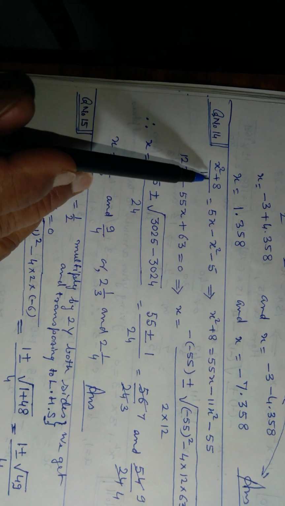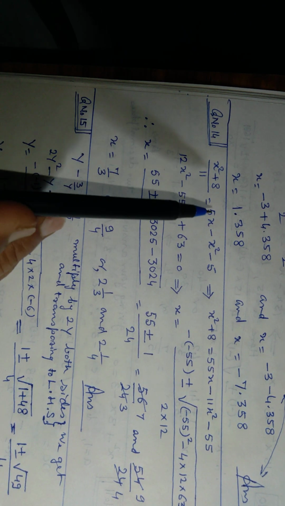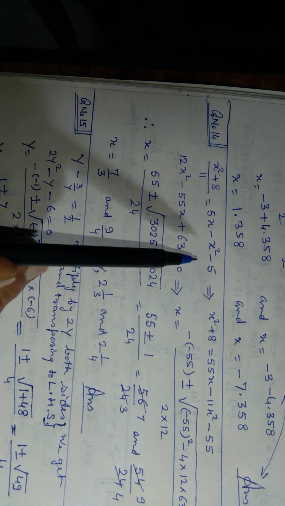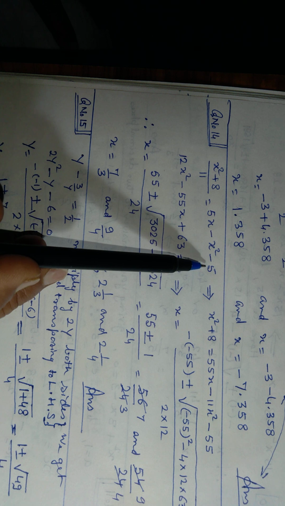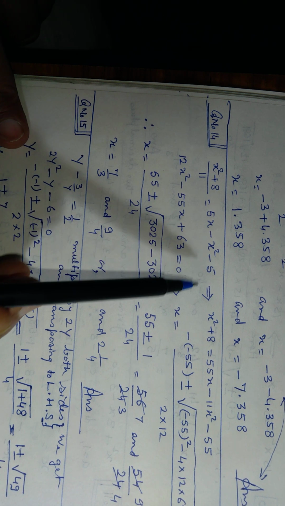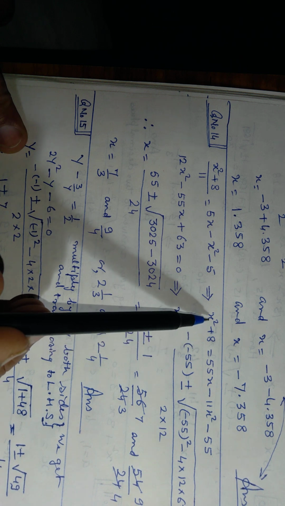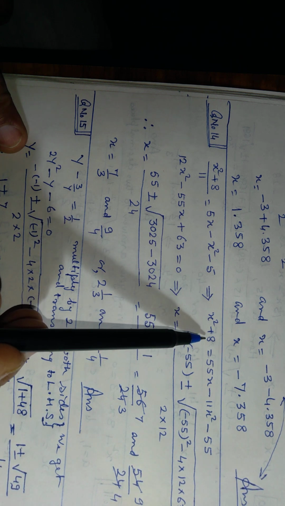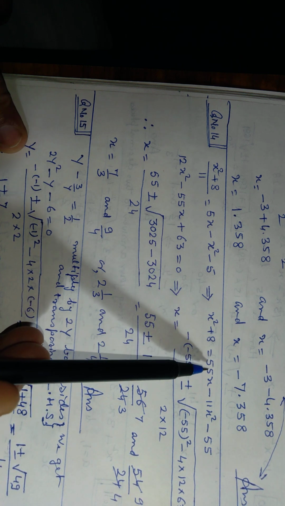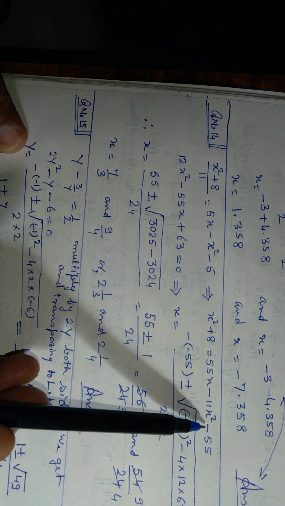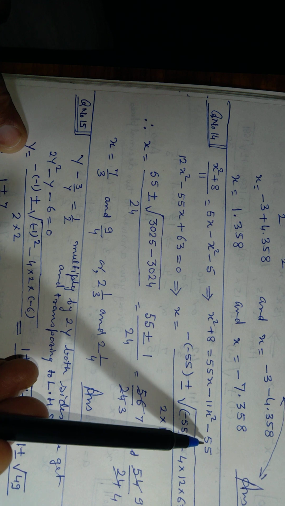x square plus 8 upon 11 equal to 5x minus x square minus 5. This can be further solved like this. X square plus 8 will be equal to 55x minus 11x square minus 55.